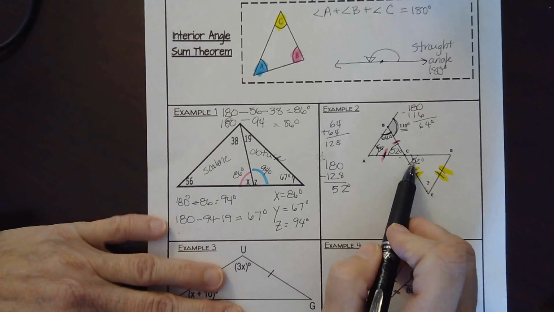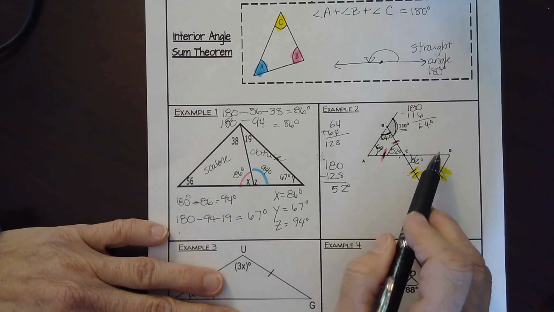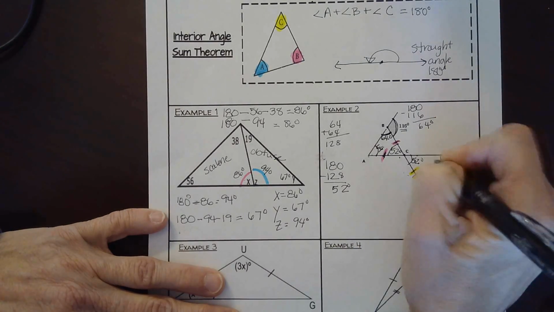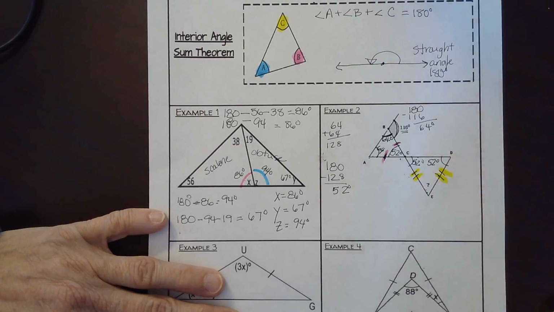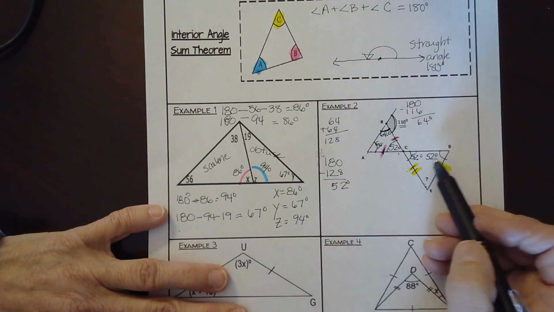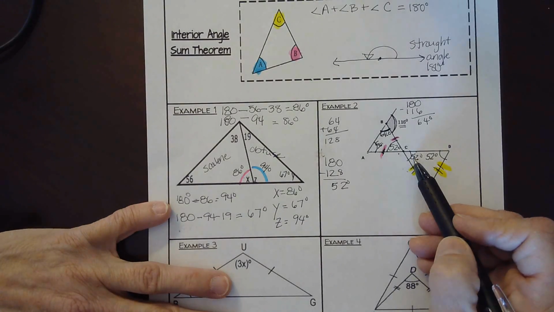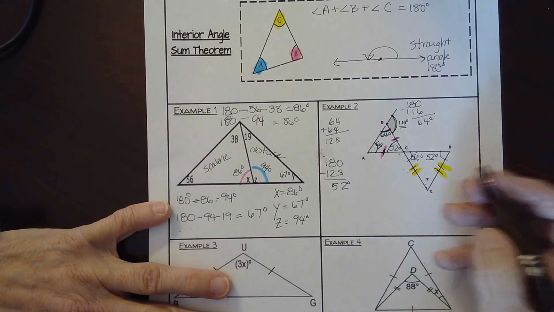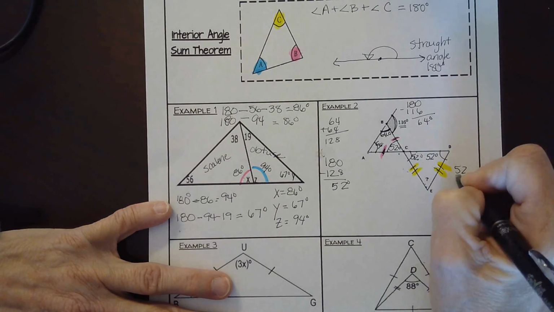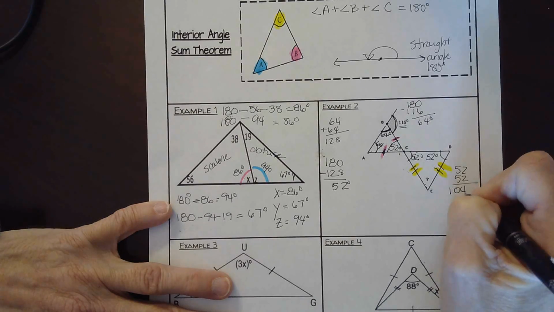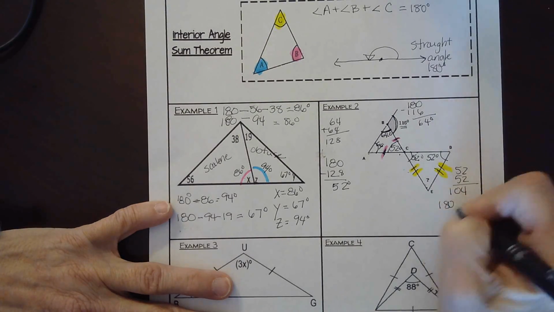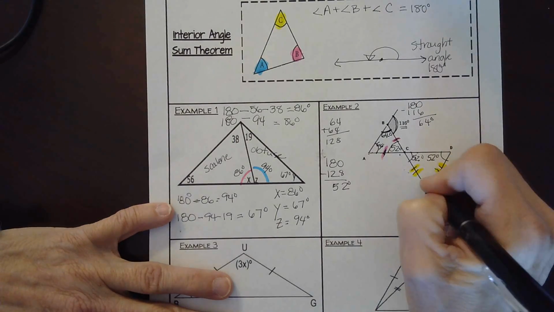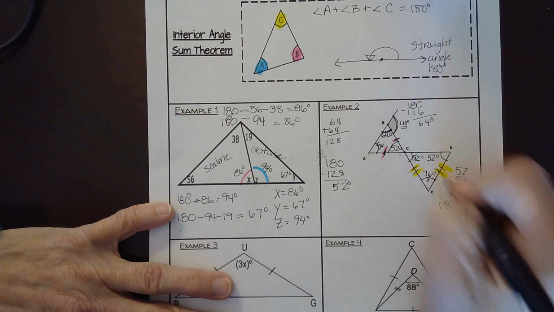So 52 degrees is opposite this side. This angle D is opposite this side. So then we know that this angle will be 52 degrees. So now that we've got these two angles being 52 degrees, how can we find the missing angle here? Well, 52 plus 52 is 104. And if we take 180 and subtract 104, we get 76. So this angle measure is 76 degrees.